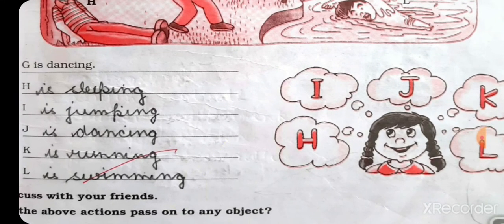Now students, discuss with your friends and find out, students, do the above actions pass on to any object? Okay, find out, students, this one. And now students, remember one thing again, that a verb that denotes an action which does not pass on to any object is called an intransitive verb. Now students, let's move on to worksheet number 4.